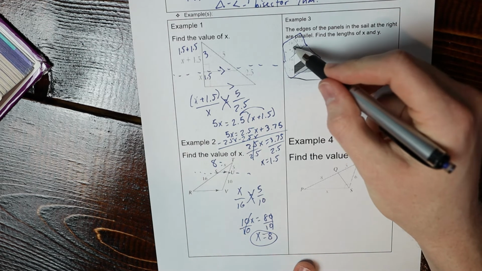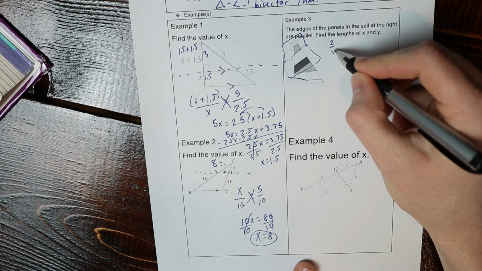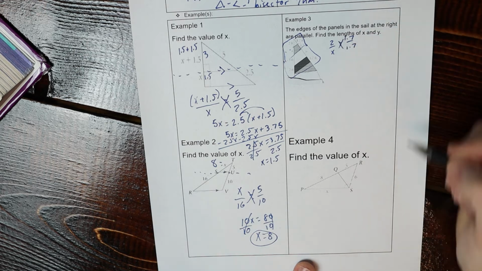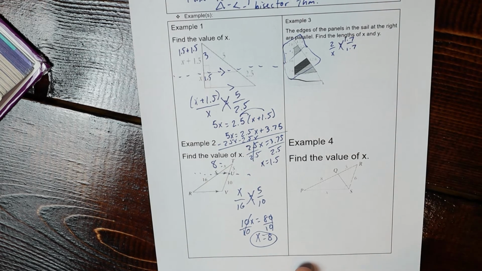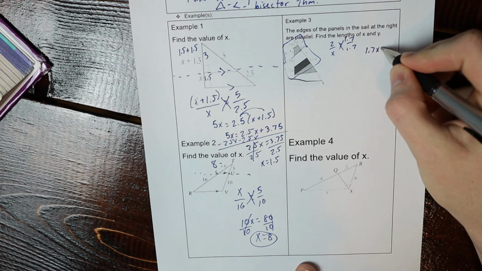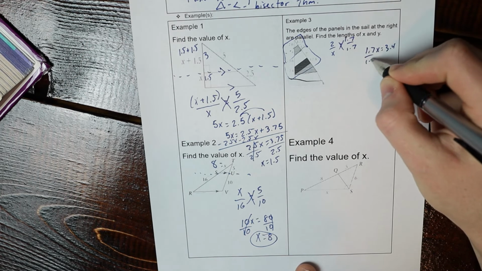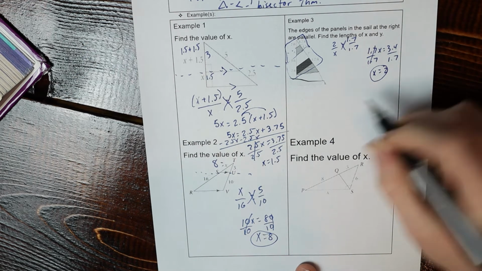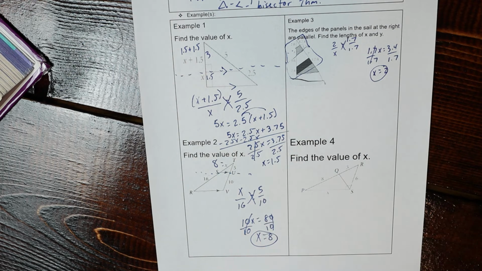Now if you want to actually check and do your proportion, 2 over x, 1.7 over 1.7, and cross multiply it, you're going to see that you will get 2. So if we do that, we'll get 1.7x is equal to 3.4, divide by 1.7, and you will get a value of 2, just like we assumed that we would there.